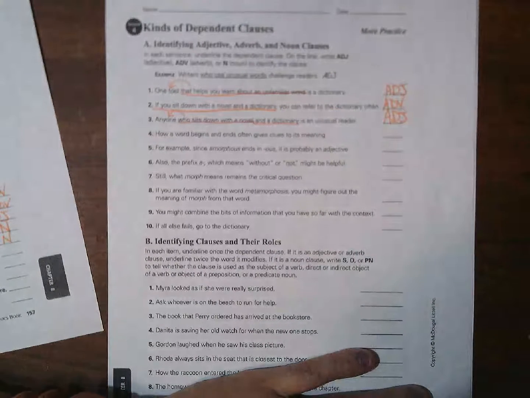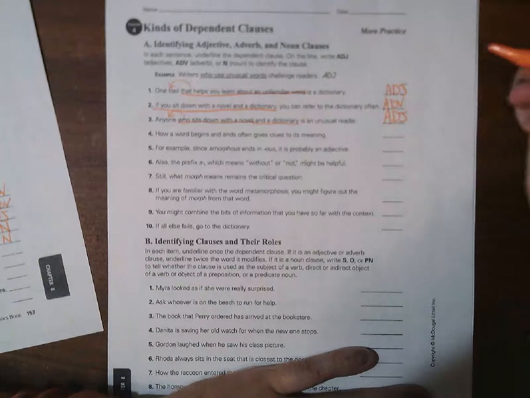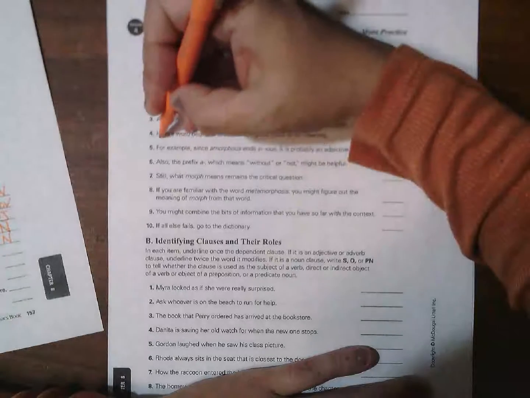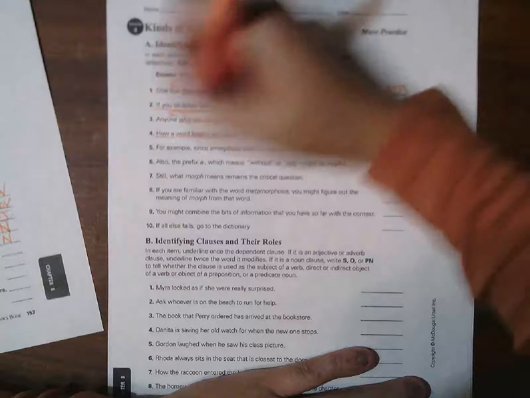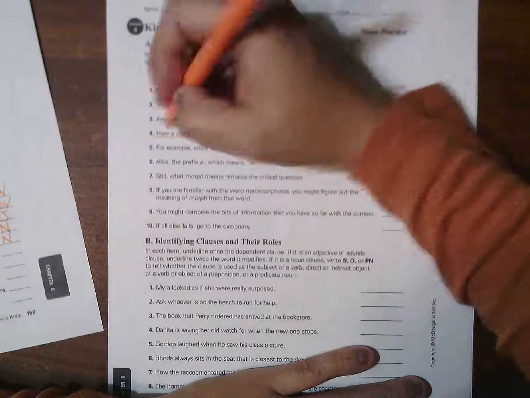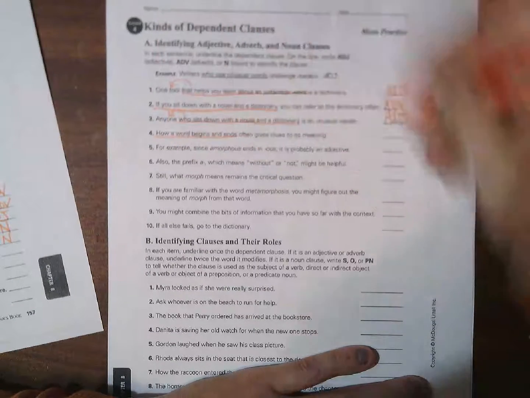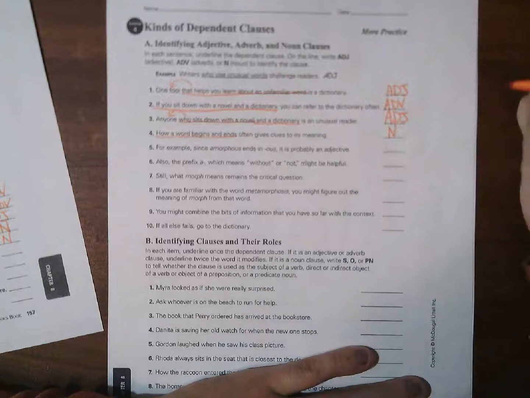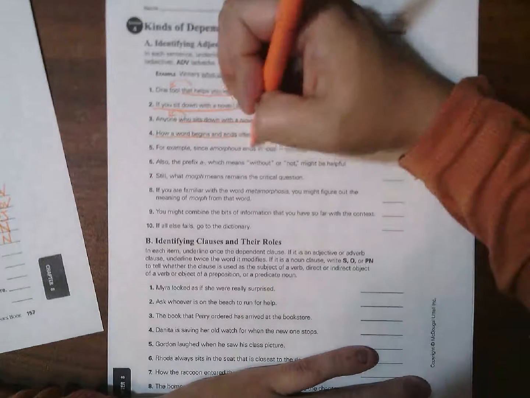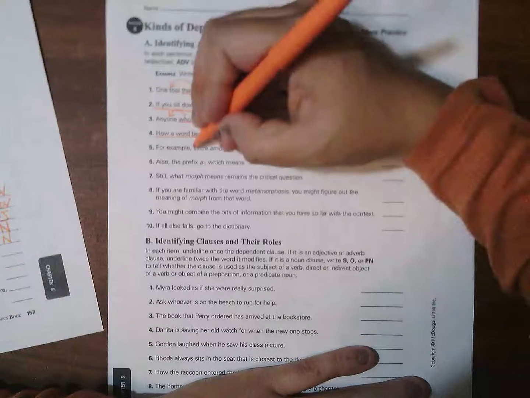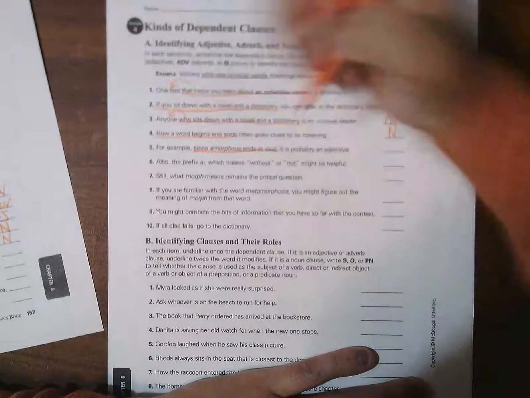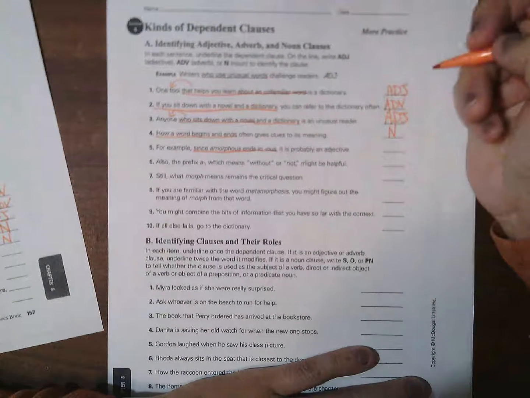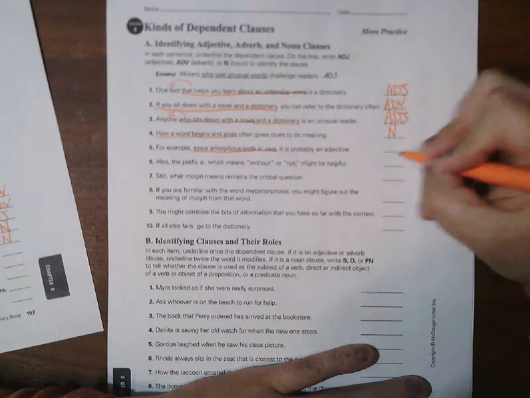How a word begins and ends often gives clues to its meaning. So we can replace this with something: something often gives clues to its meaning. So we have a noun there. For example, since amorphous ends in OUS, it is probably an adjective. Okay, we have since, and that's going to be our adverb.